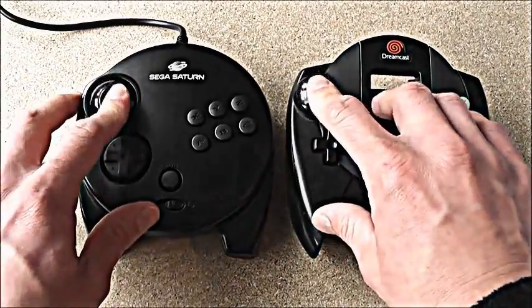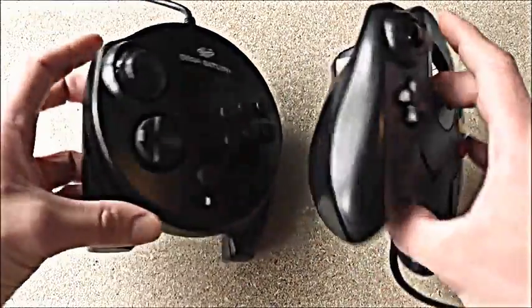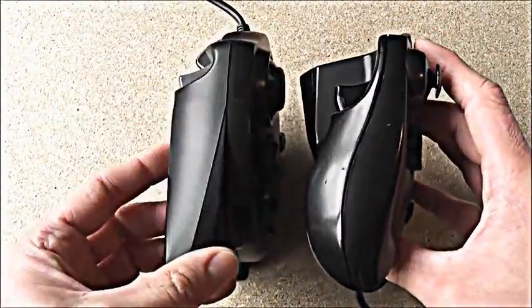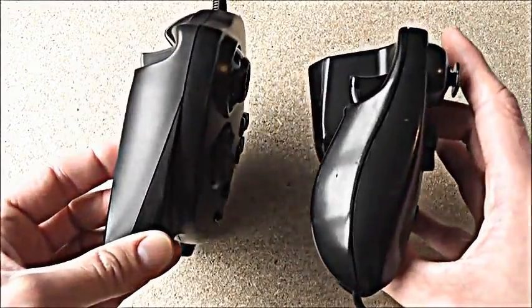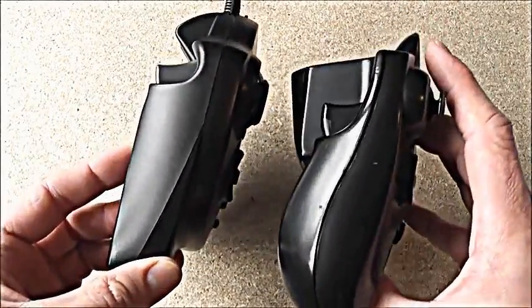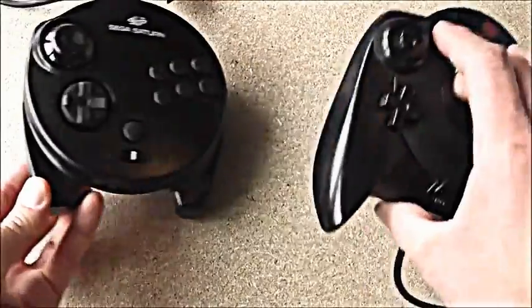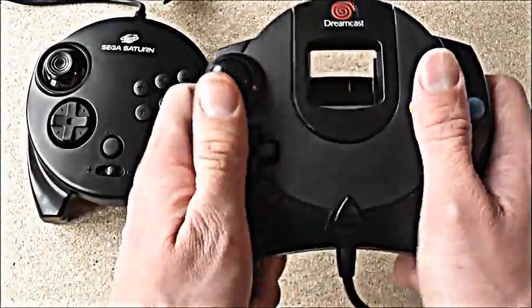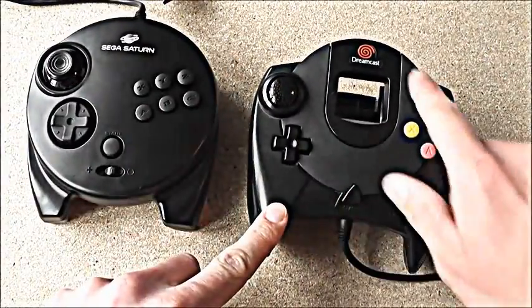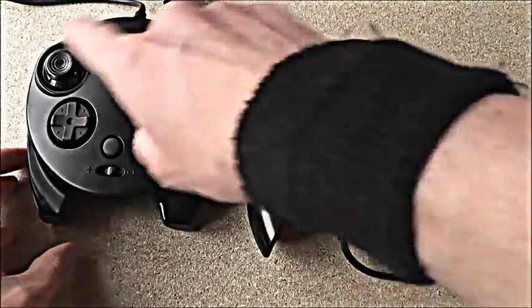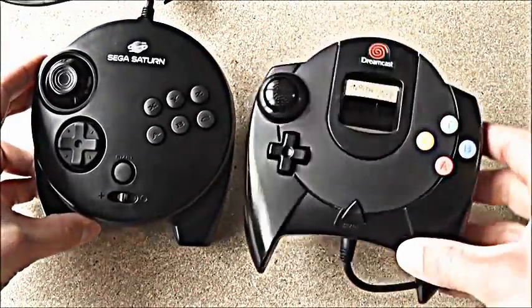You've got your analog sticks, and you've still got your triggers as well. But what they've done with the Dreamcast is they've made it a lot more comfortable to hold, and they've kind of moulded everything so it fits nicer in the hand. You can see they've kept this circular idea as well. They've crossed that over onto the Dreamcast.